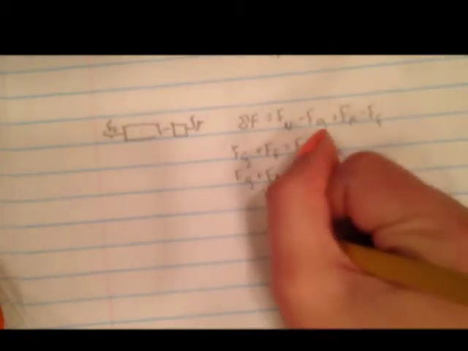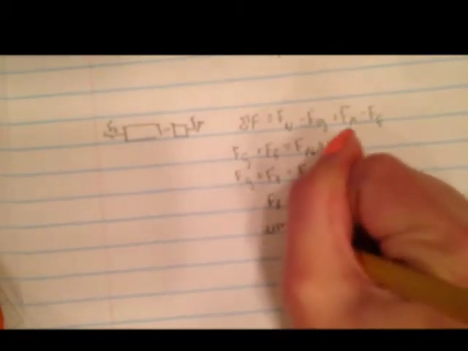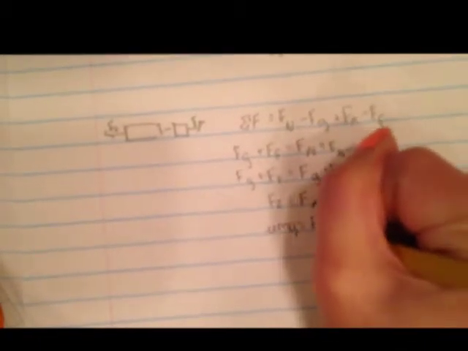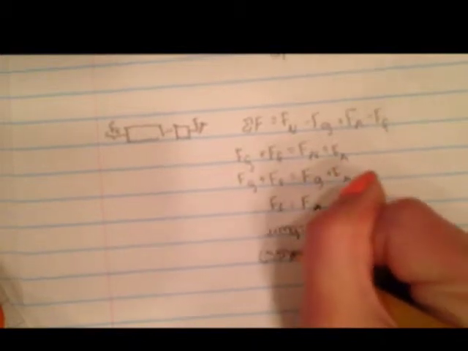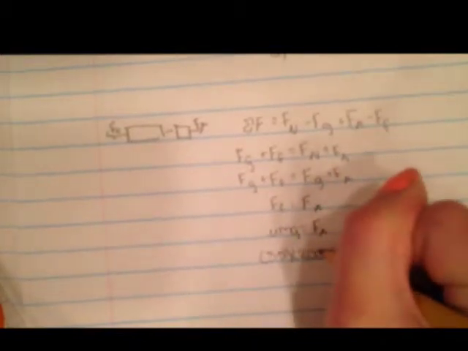Ff equals μmg, so you can sub that in and sub in the values. μ is 0.35, mass is 2,000, and g is 9.8. Multiply them together to get the product 6,860 newtons for applied force.